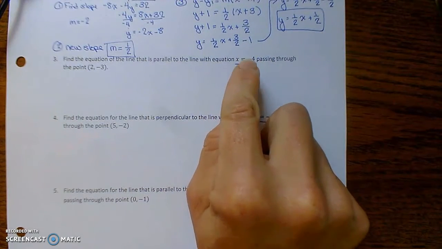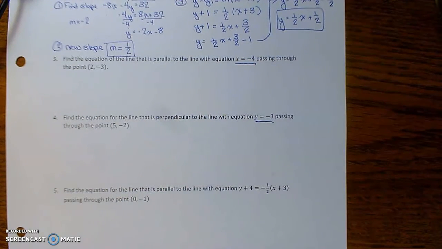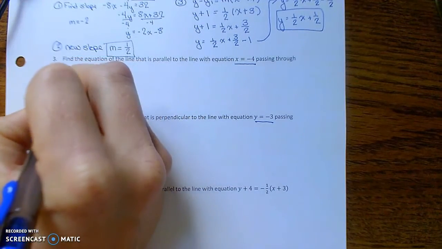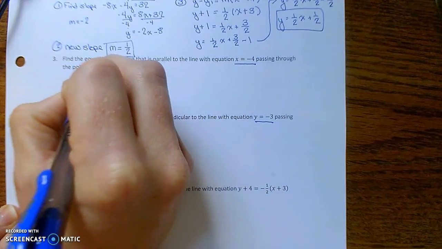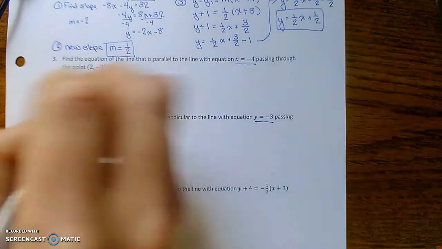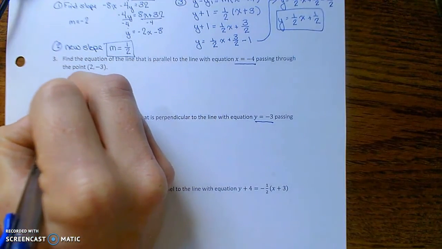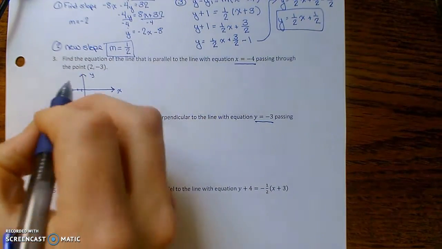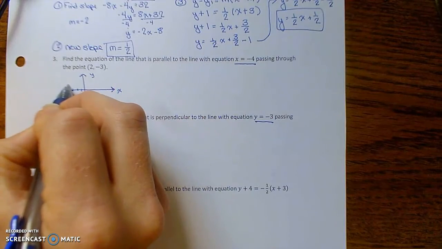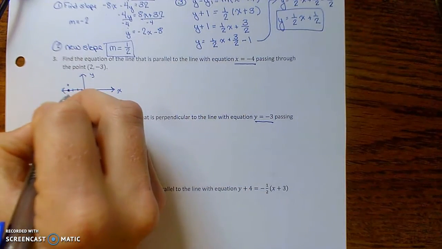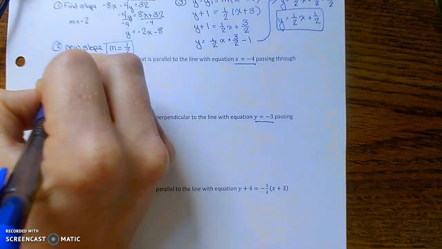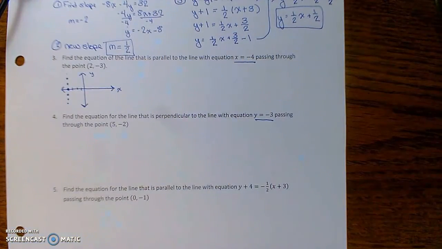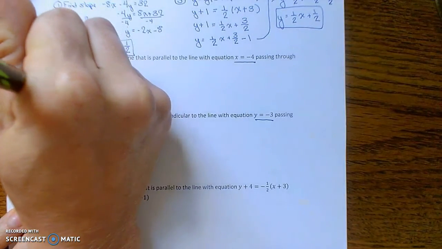So here's what I mean by that. x equals -4. What type of graph do you get here? We kind of have to remember what that looks like. The equation for x is always equal to -4. So let's find -4 on the x-axis. Here's a point on that graph. Here's another point with x-coordinate -4. In fact, all of these points in the plane have x-coordinate -4. So the graph of x equals -4 is a vertical line.